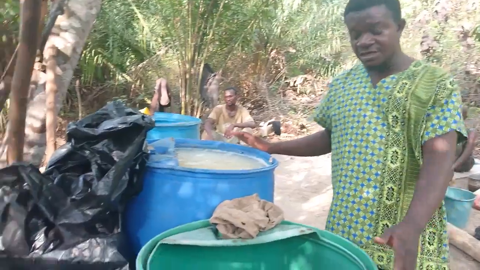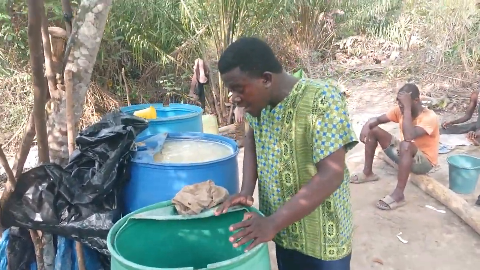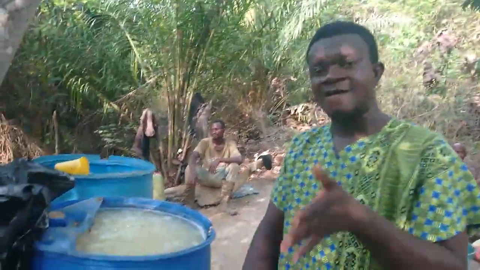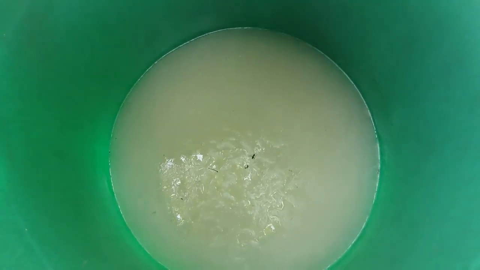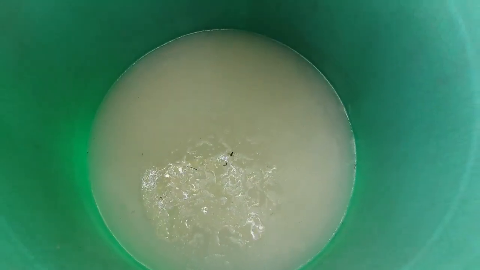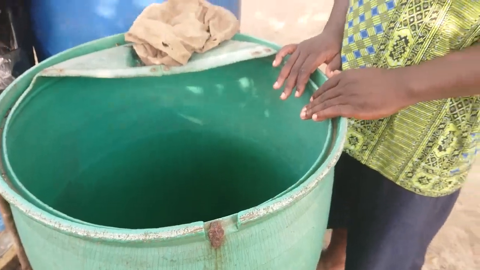Now, what you see here, that's the barrel tray. What you see in this barrel is the palm wine which has been subjected to fermentation. So this is the fermented liquid. This whole thing is fully fermented. It has passed through the 7 days of fermentation stage.